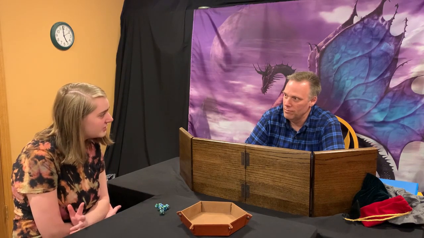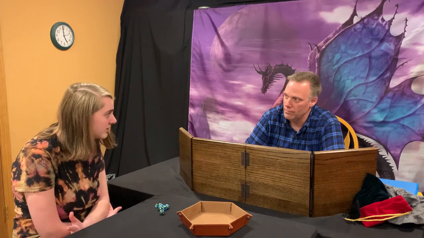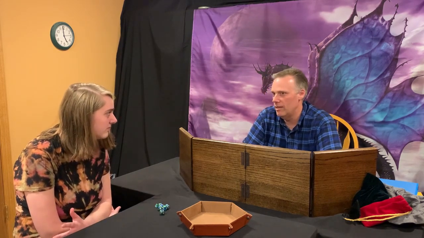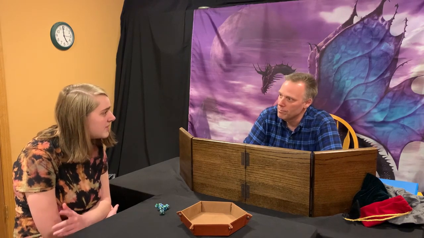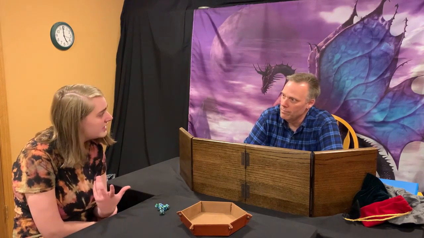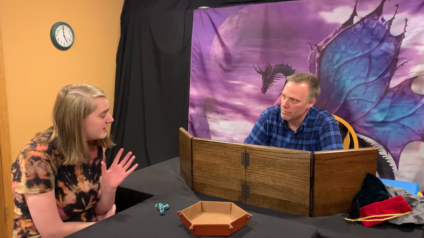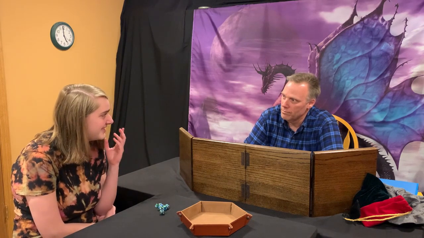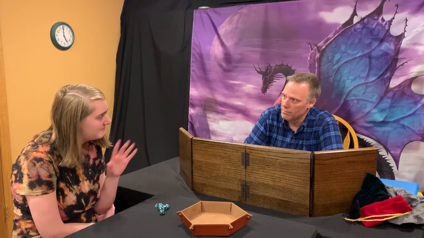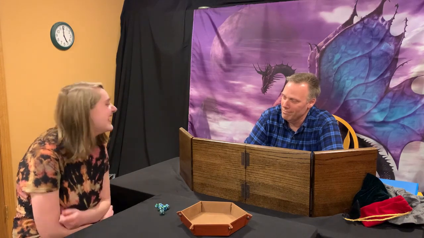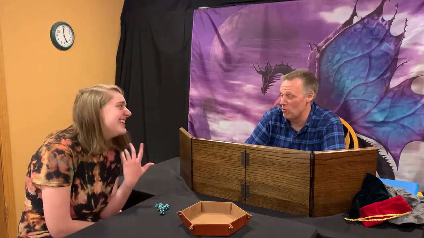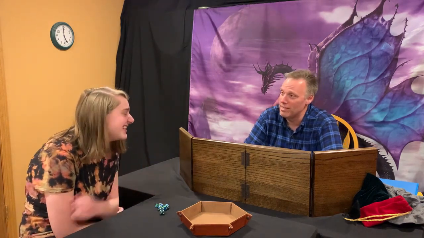I'd like to search the wall to see if there's a secret door. Okay, how are you doing that? I want to feel along it to see if there's any difference between something in the wall. Okay, so you're feeling for where a door might be, a seam or something like that. Yeah.